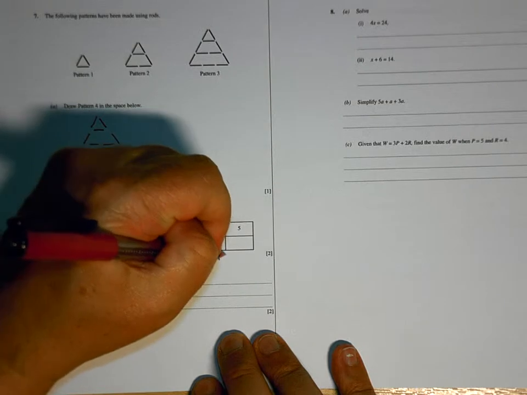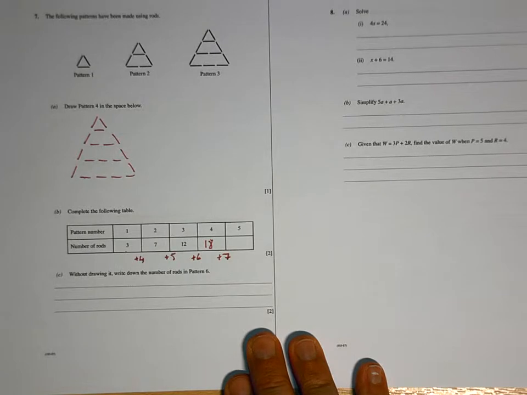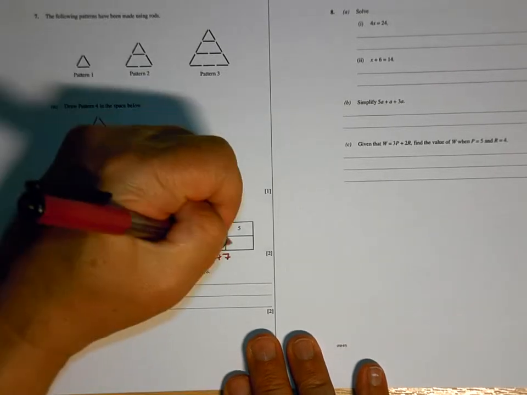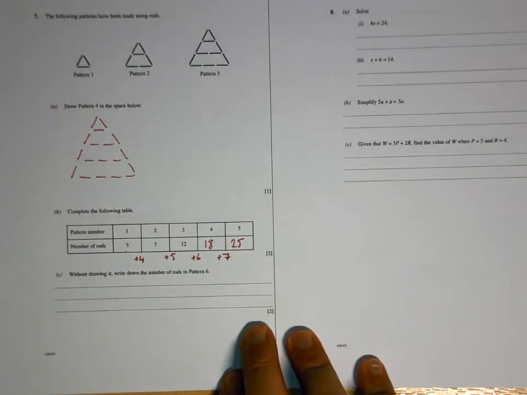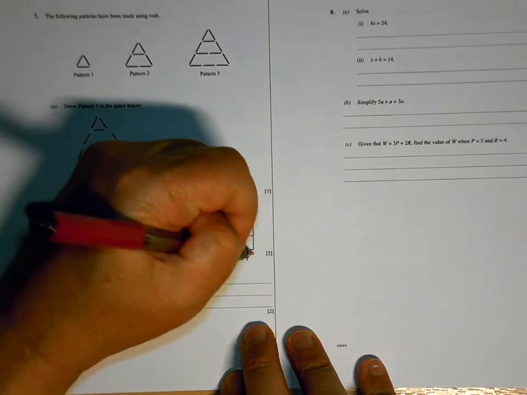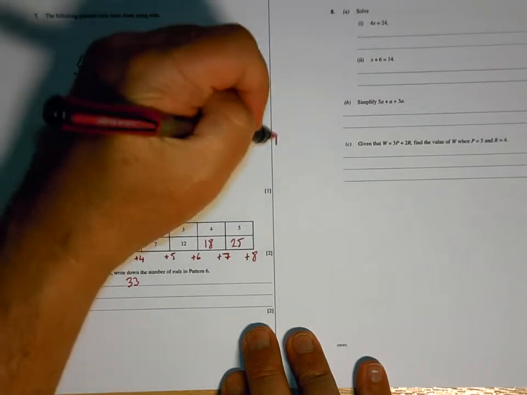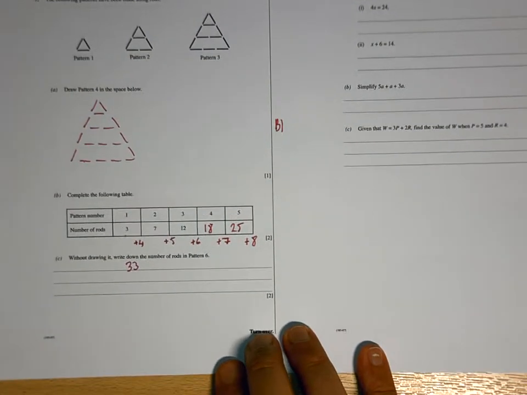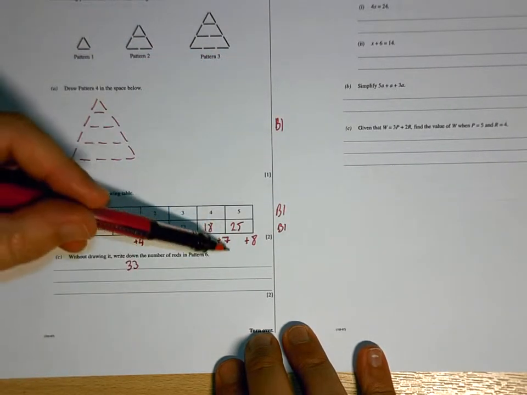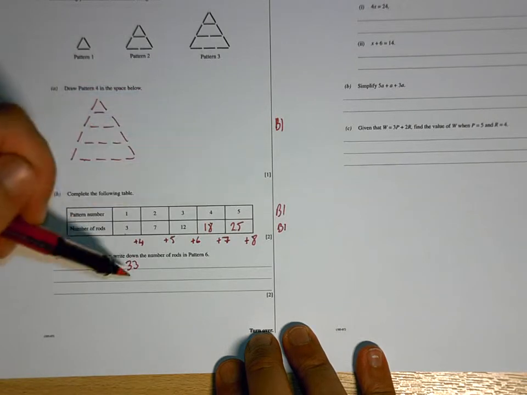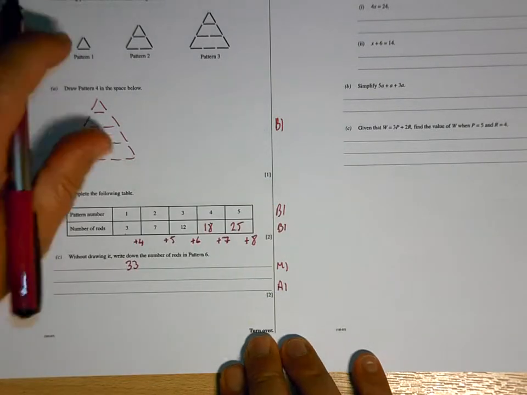So that means that the next pattern is going to need an extra 7 matches. So pattern number 5 would have 25. And without drawing it, write down the number of rods in pattern 6. Well, that's going to be plus 8, which is going to be 33. So you're going to have 1 mark for the sketch, 1 mark for each of those answers. So you could have got that one by drawing another one. And then here, 1 mark for spotting how they're going up, and 1 mark for the answer.